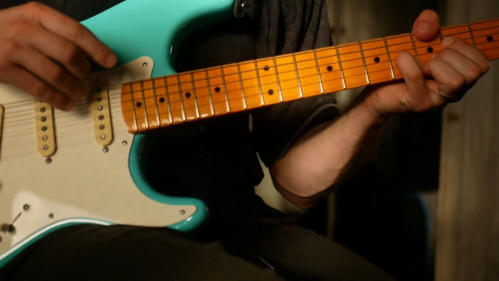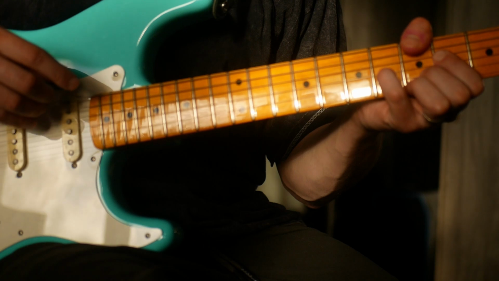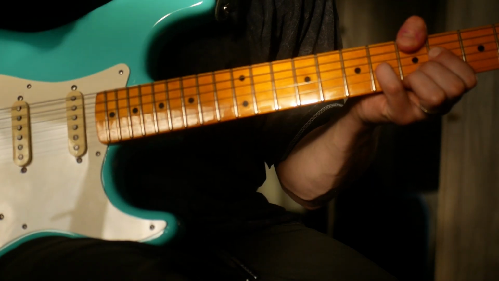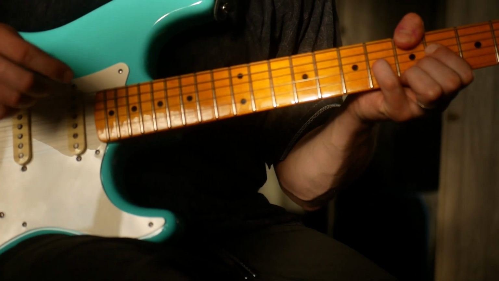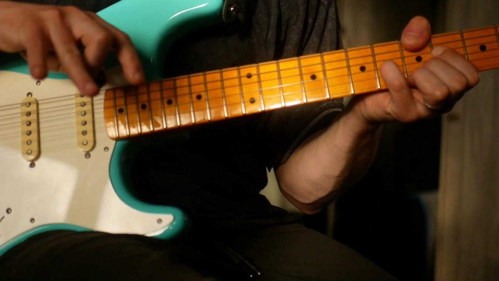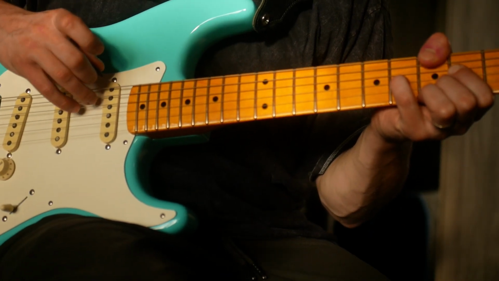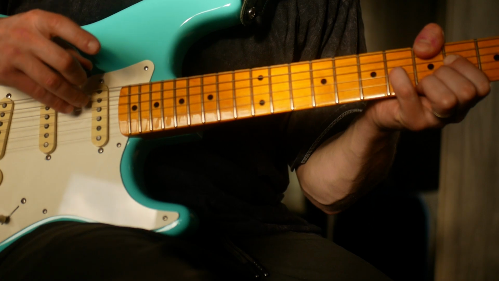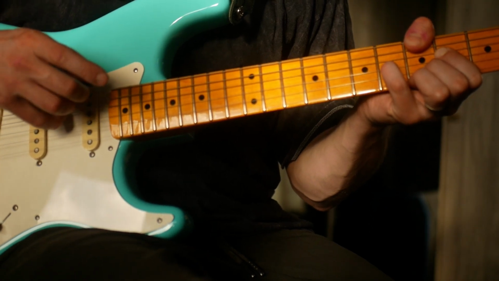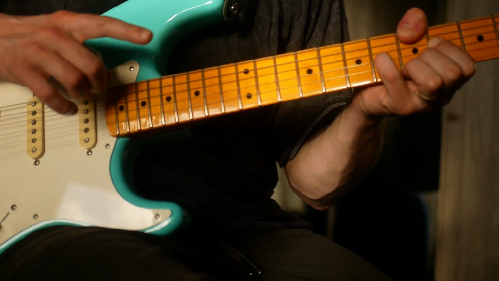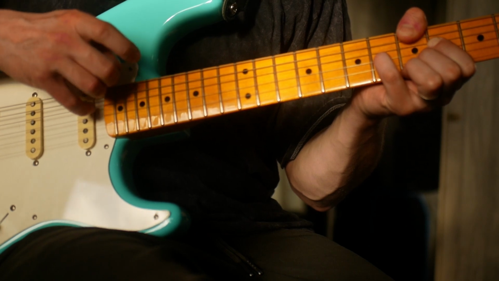And what's happening on the right hand is we're going to first of all hit those two with these two fingers. Okay, so you get like a roll, and then we start our harmonic part.